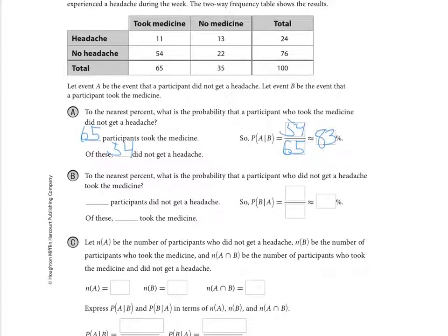And how many participants did not get a headache? There we want to look at this total number in the far right-hand column, and that is 76 participants did not get a headache. And out of this row of no headache, the conditional probability is that 54 out of those 76 took the medicine. So we're going to fill that in. So the probability of B given A is 54 out of 76, and that's converted to a percent as 71%.